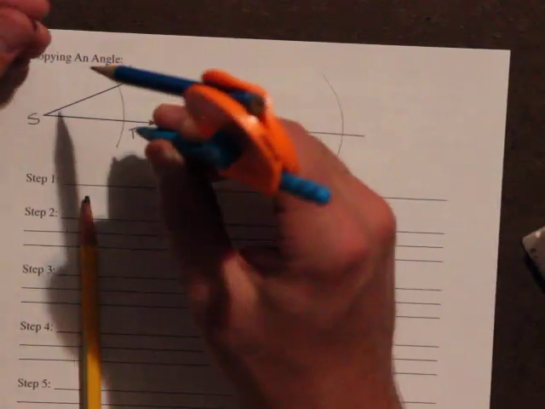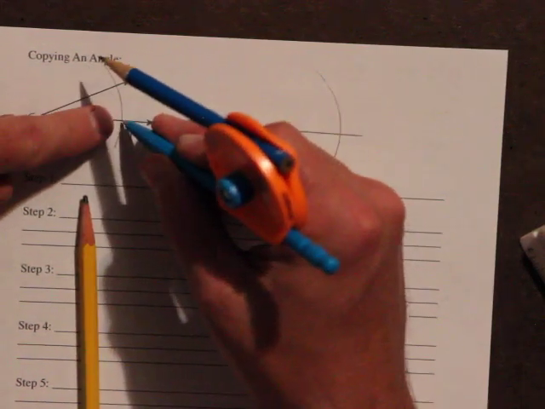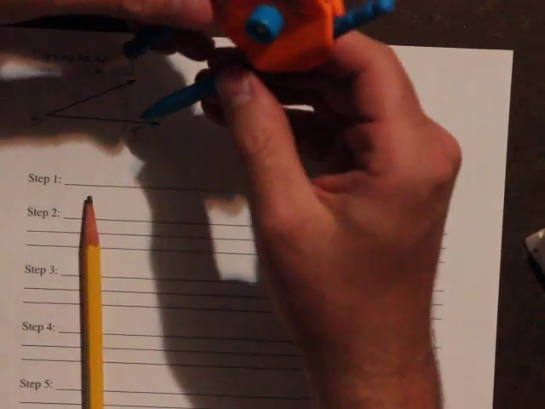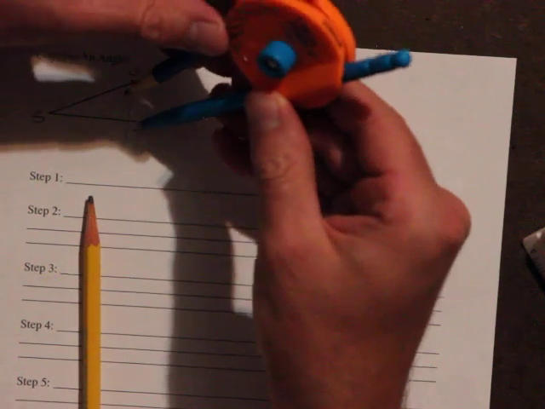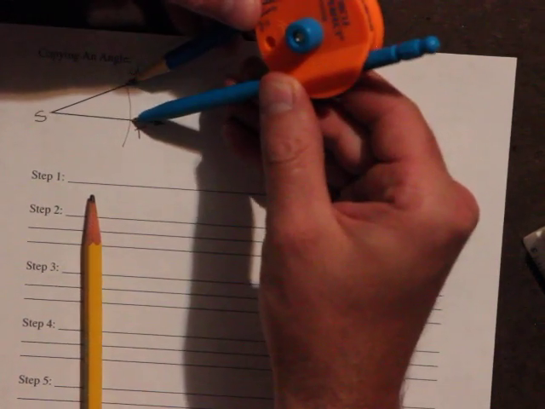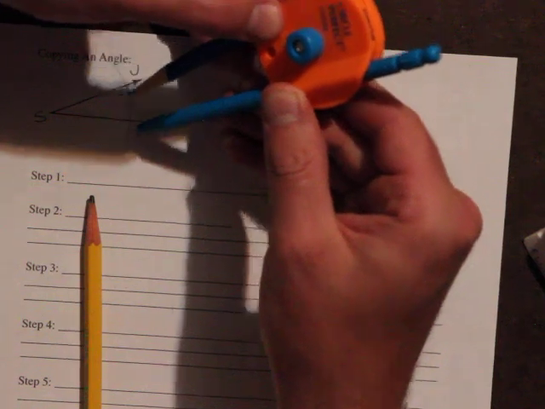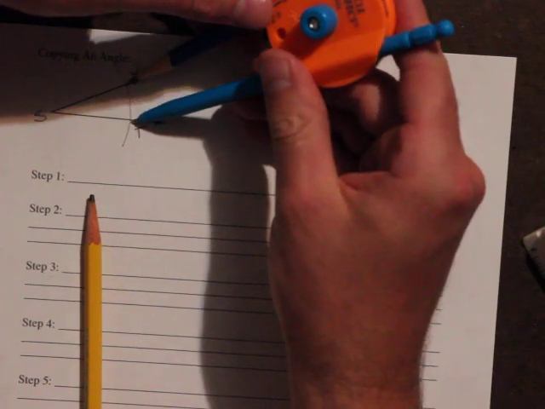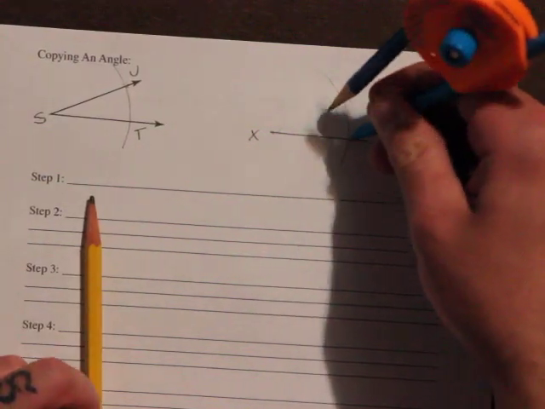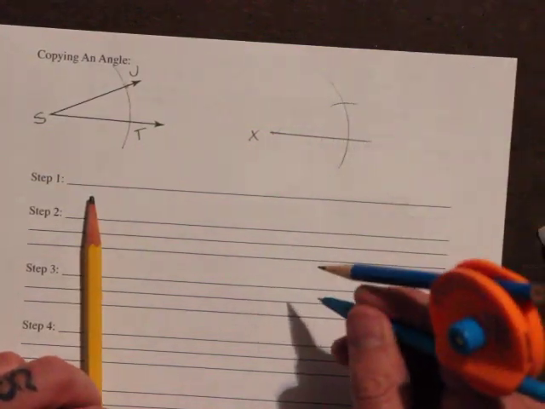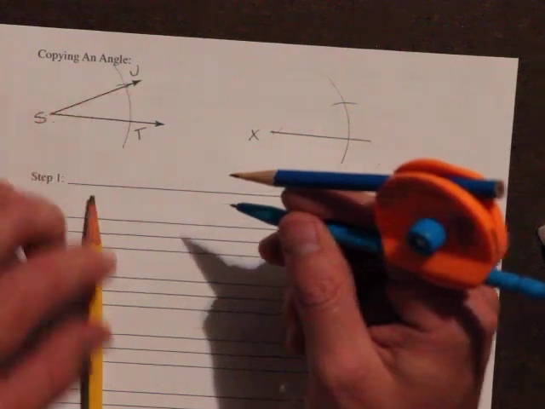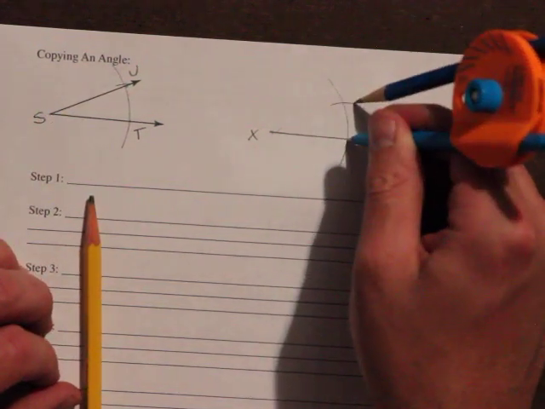Now, we are going to measure with the compass the distance between T and U. So you're going to need to change your compass setting so that you've got T and U. You've got that distance between T and U. Boom. There we go. Looks pretty close. Alright, so now I'm going to take my compass and make a mark right there just like that. So if I do the same thing here, I've got the distance between T and U, and here I've done it again, that same distance right there.